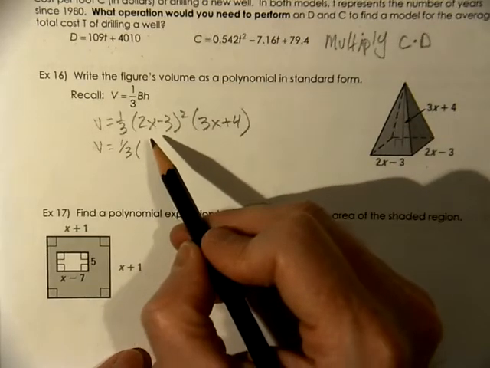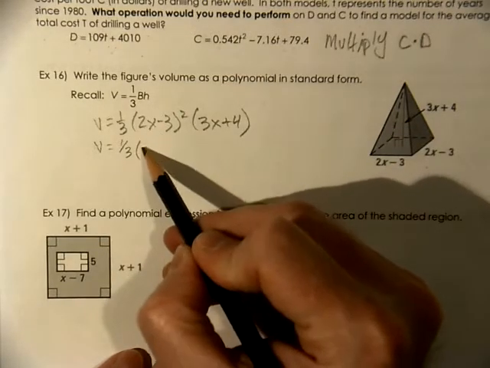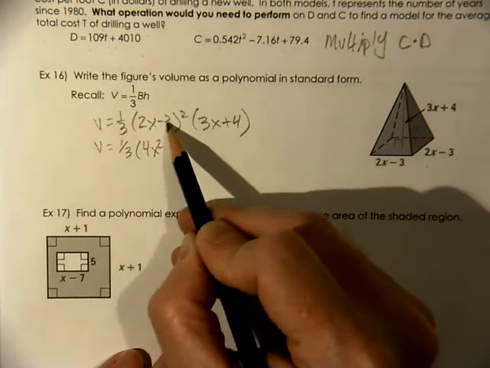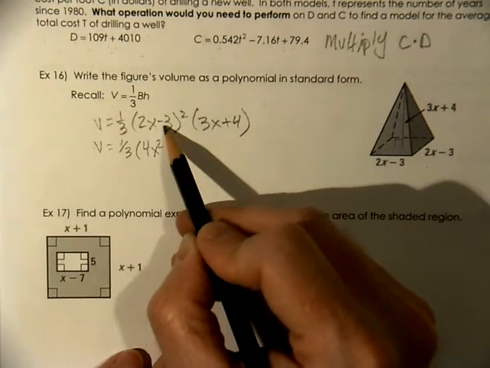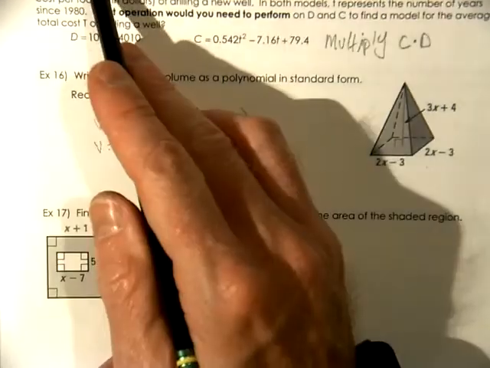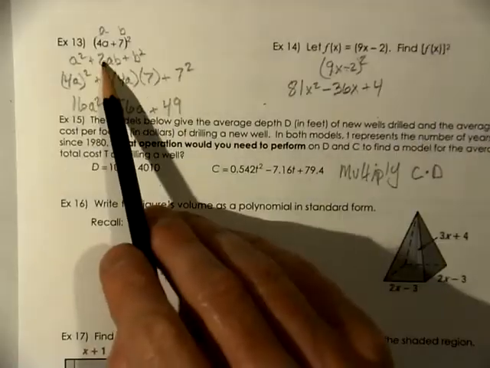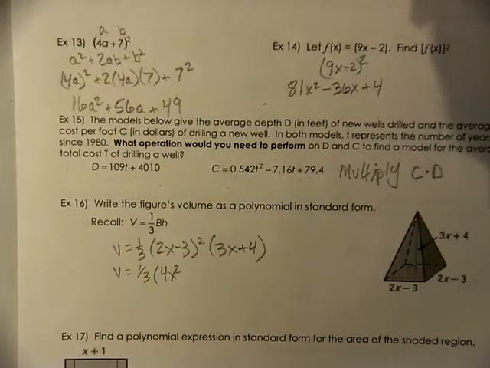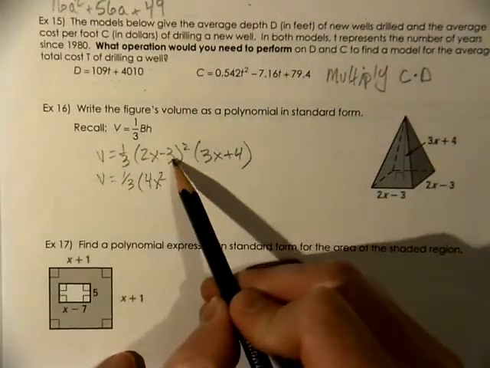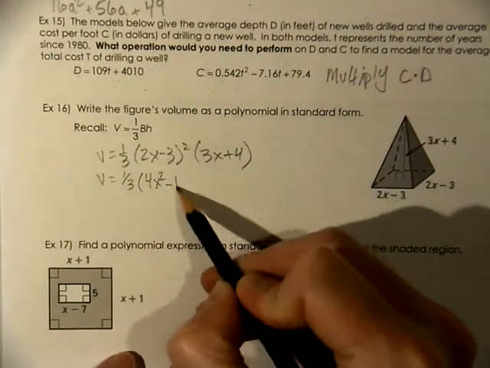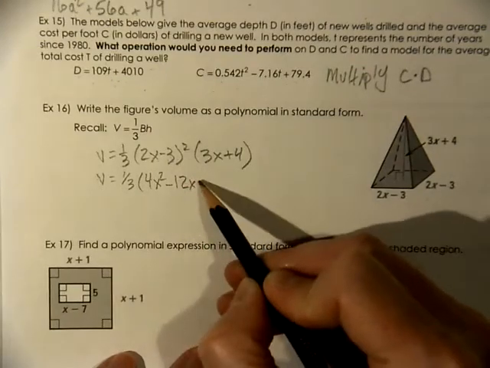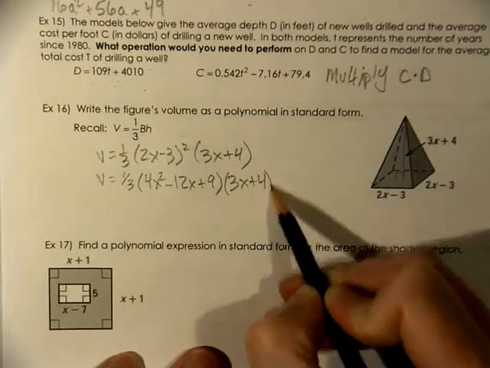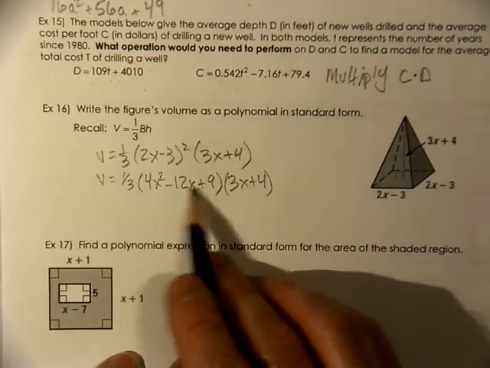Remember, what we learned about squaring is you square the first term, you multiply the two terms together, which is -6, and times it by 2. That was our formula that we had earlier. Up in the previous problem, we talked about how you do this. You do 2 times the A and the B. So we have A times B, -6, times 2, which is -12, and square the last term. And we still have our 3x plus 4. So this here is the area of the base.